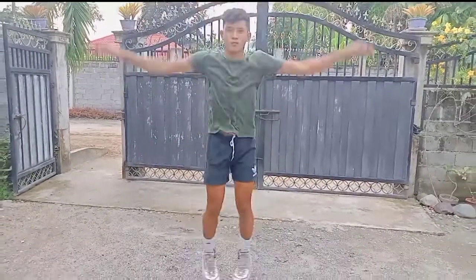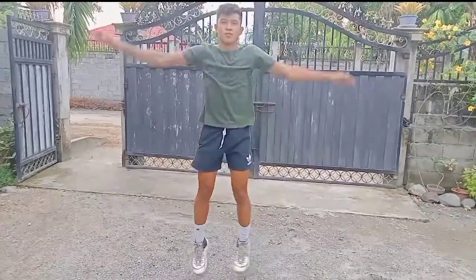And this is an example of frontal plane. Last is the transverse plane.